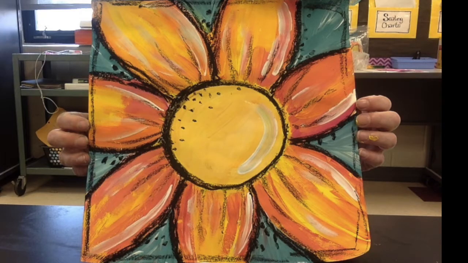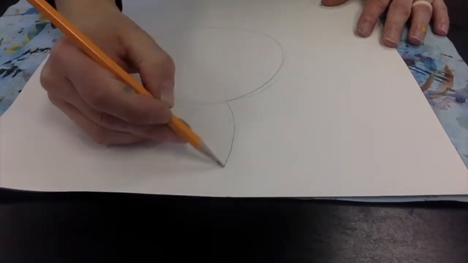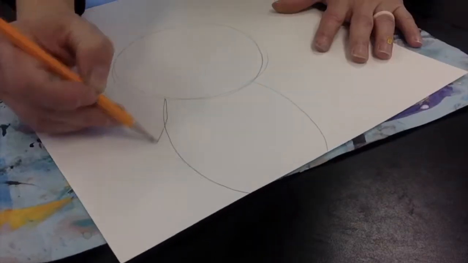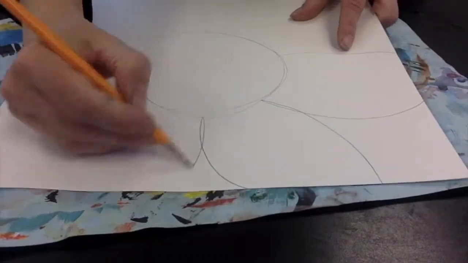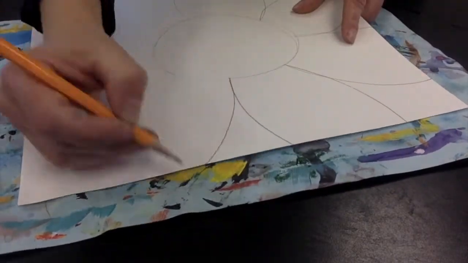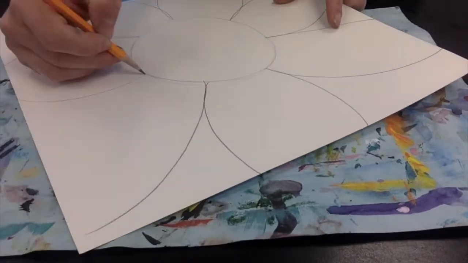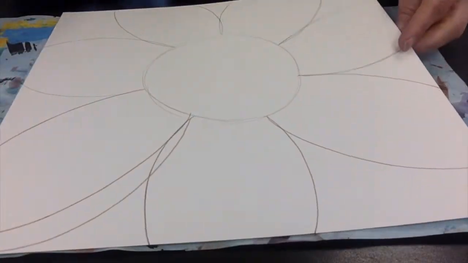So let's take a moment and get started creating our own enlarged or distorted giant flower. You can begin drawing out your own circle on your paper, or you can use one of the tracers around the room to begin this project. Once you've done that, extend the petal lines all the way off to the edge of the paper. They should be large, large, large, filling up the whole page.